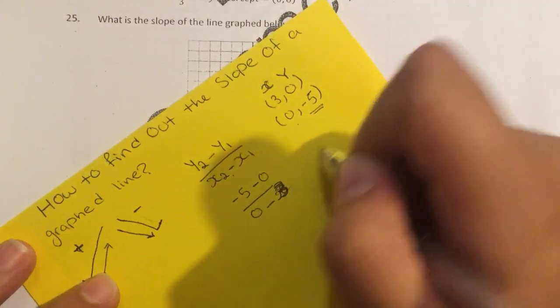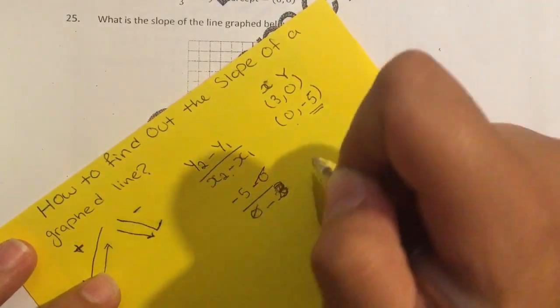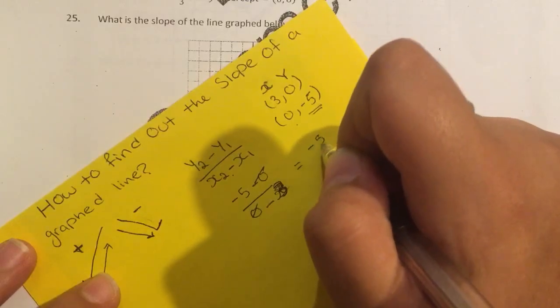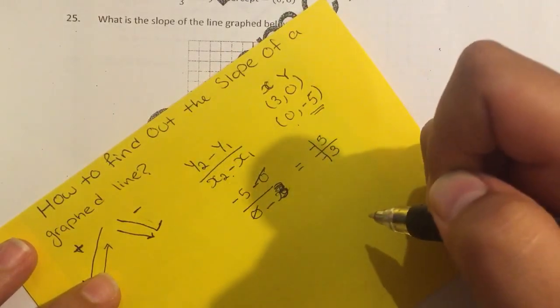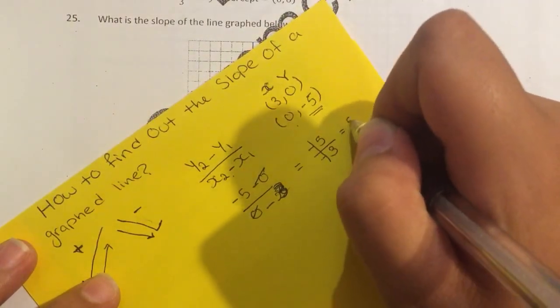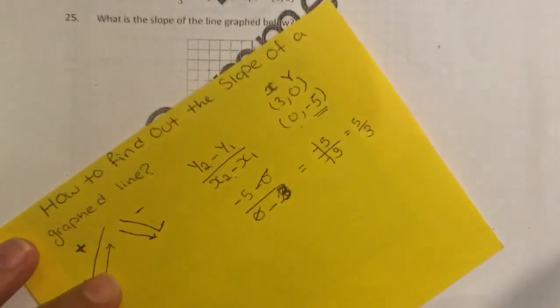Okay, so when you take that out, it's going to equal a -5 over a -3. The negative and the negative, they go out together, so it equals a 5 over 3.